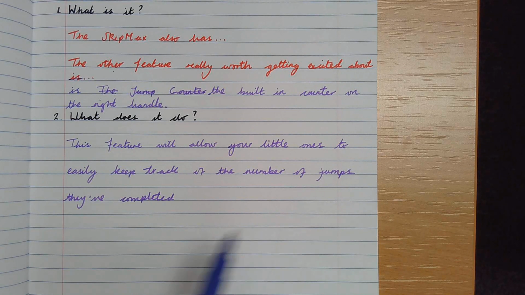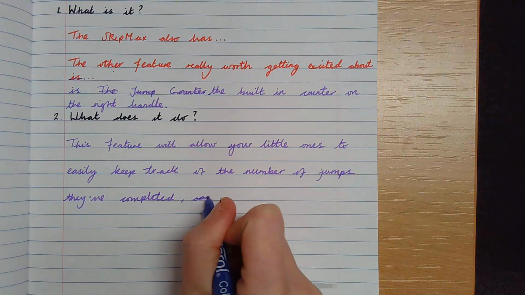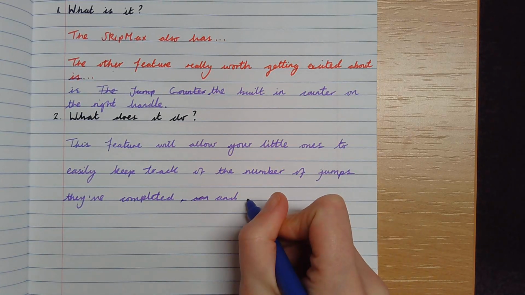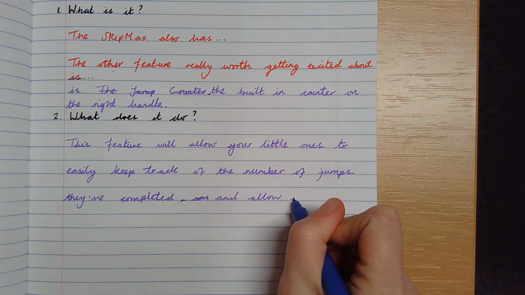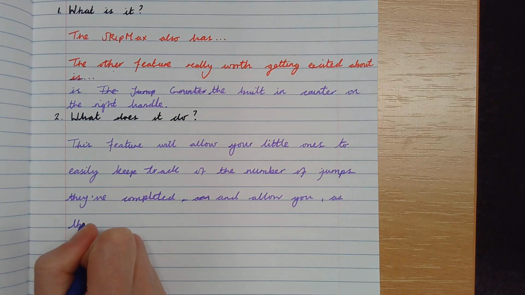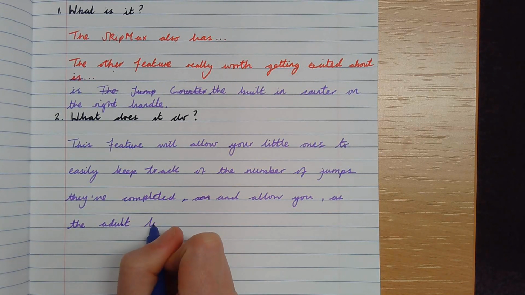Or I might add in an additional use for the adult. So I'm going to say, and, in fact I don't need the comma there, and allow you, direct address to the reader, as the adult, to keep track.